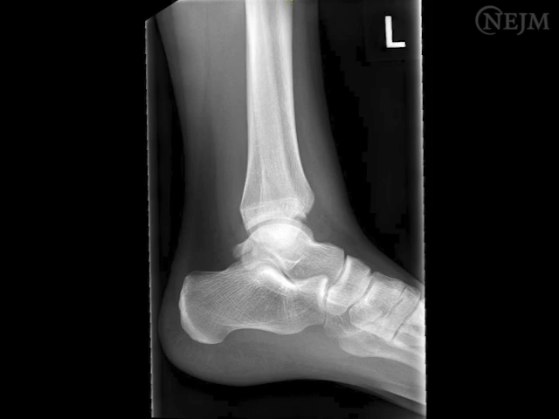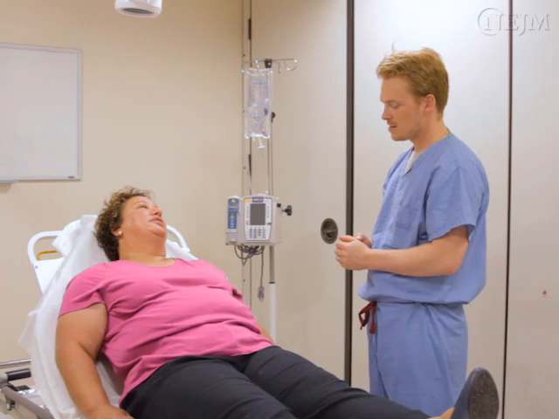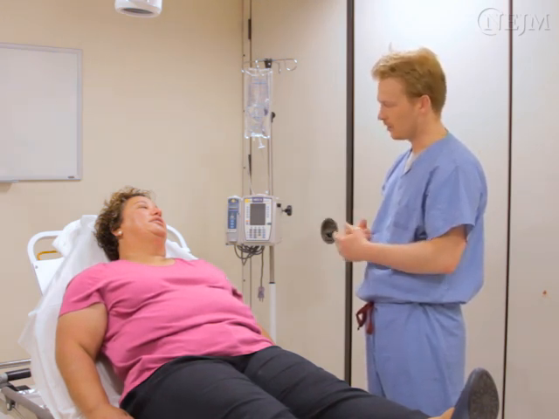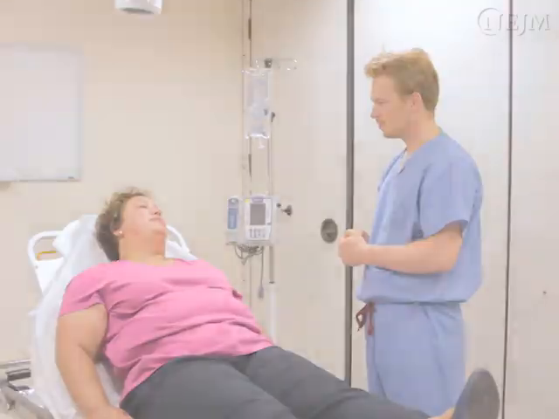Closed reduction is contraindicated in patients with non-displaced fractures. In such cases, splinting is useful for reducing pain and limiting the possibility of future displacement. Closed reduction is also contraindicated in patients who have not provided informed consent or in patients in whom adequate analgesia cannot be achieved.